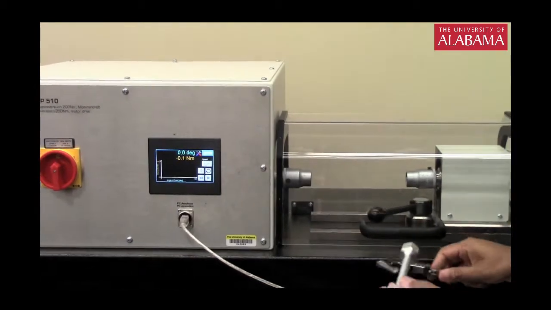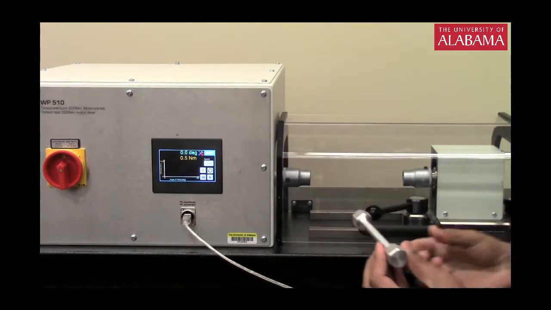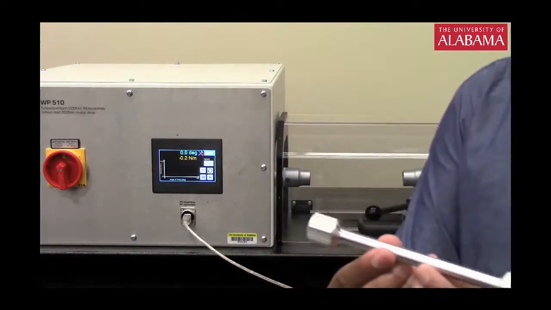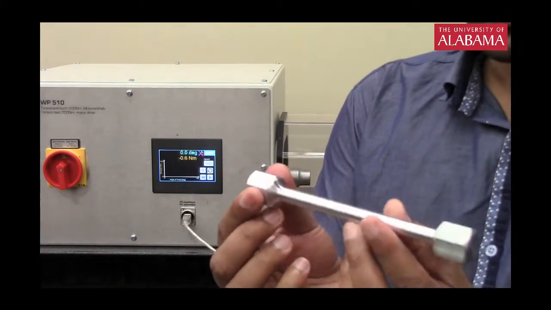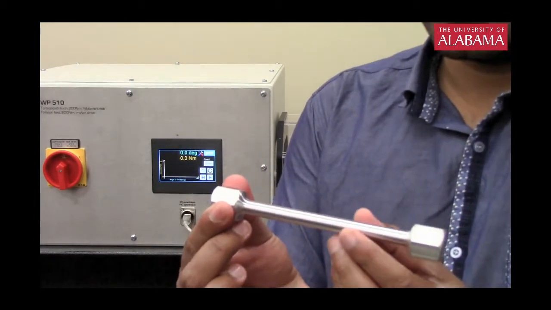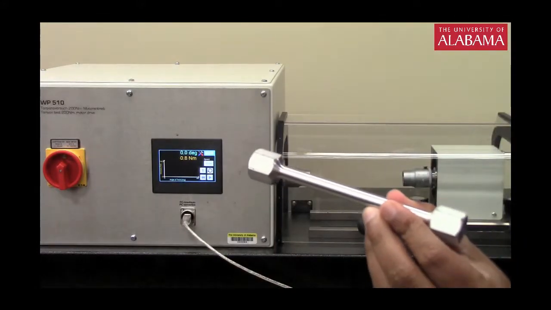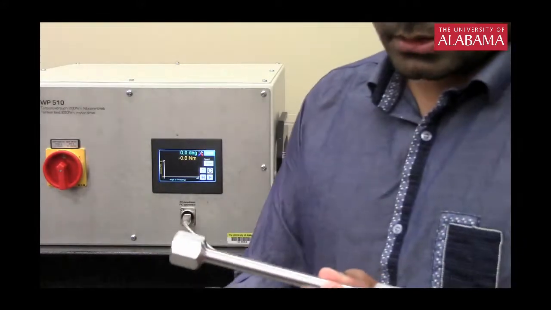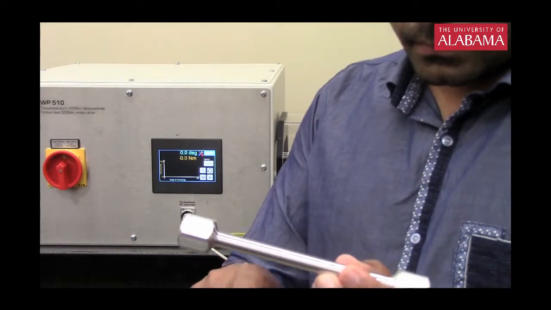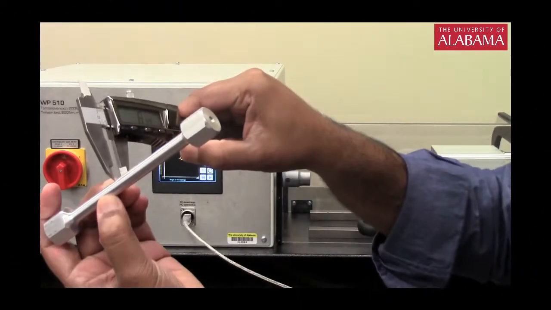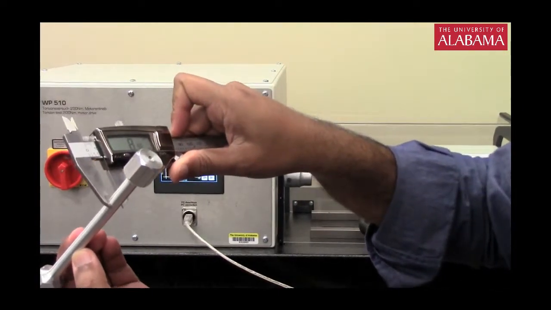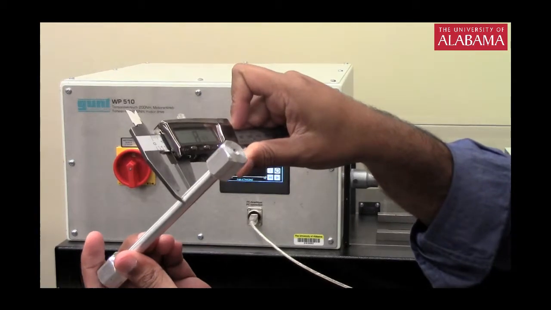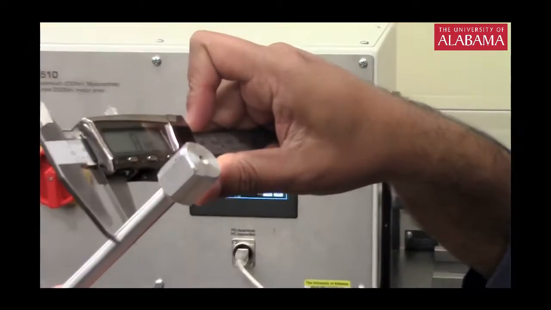We are going to do a torsion test of an aluminum sample. Now this is the sample that we are going to test today, and you can see it has a hexagonal head in the left side and on the right side. So before running the test, we want to measure the diameter of the sample. Let's measure the diameter. 8.97 millimeter. It's better to take measurements in a couple of locations so you can see the variations.